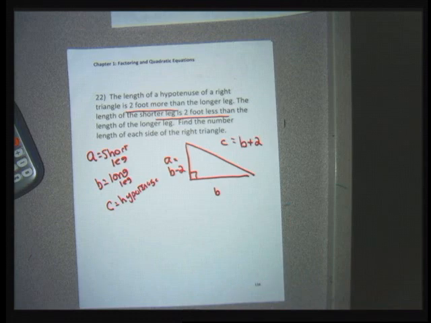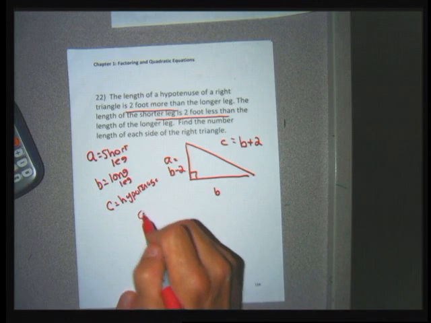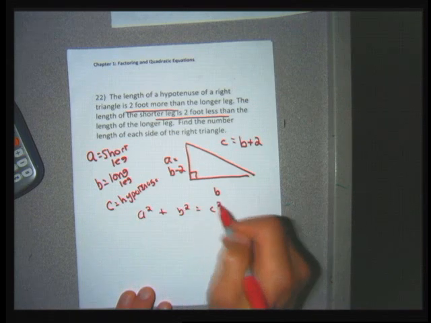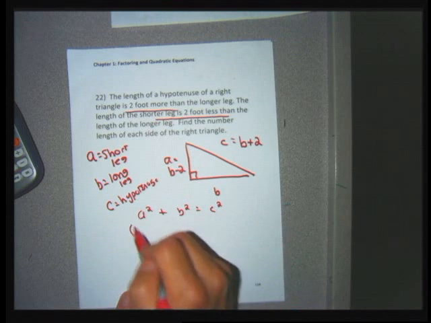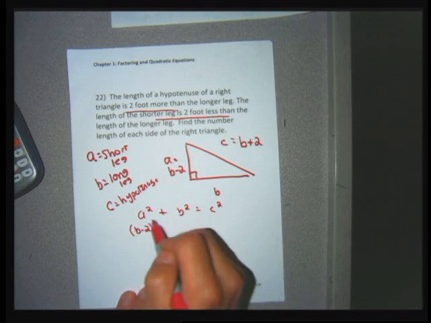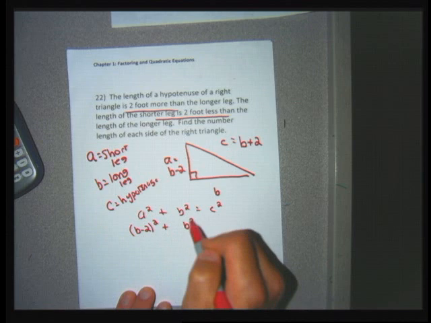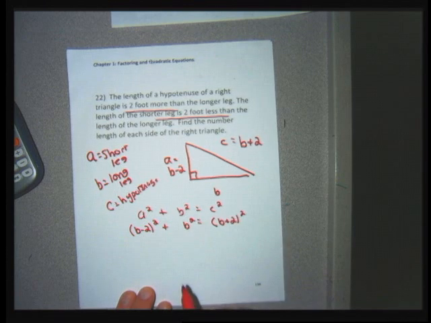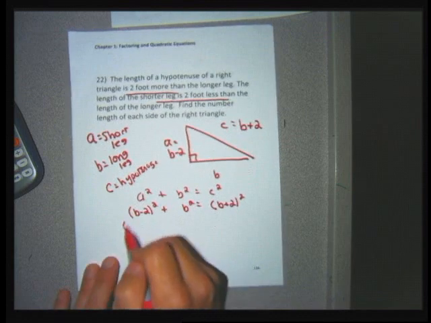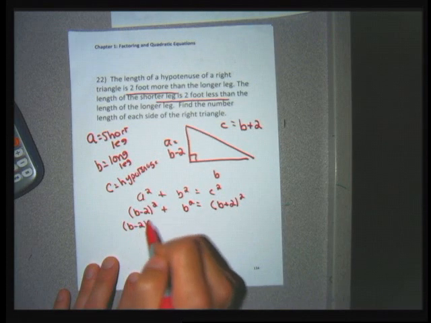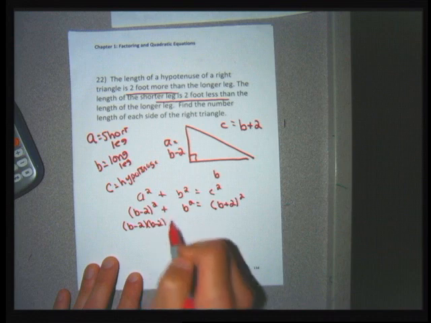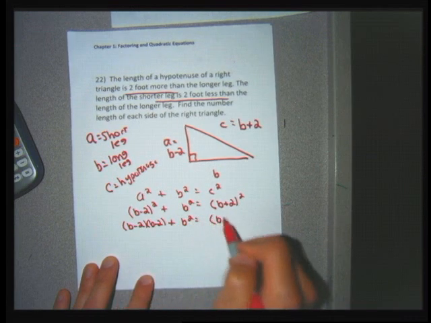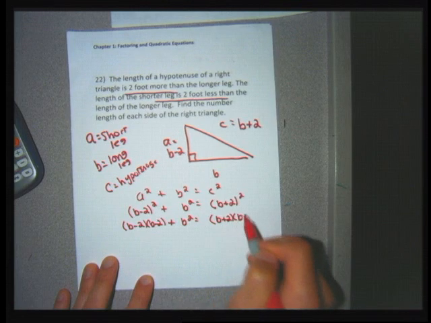Now I'm going to use same thing, a squared plus b squared equals c squared. Instead of a squared, I'm going to write b minus 2 squared. Instead of c squared, I'm going to write b plus 2 squared. Clear my parentheses. So b minus 2 squared is b minus 2 times b minus 2. B plus 2 squared is b plus 2 times b plus 2.